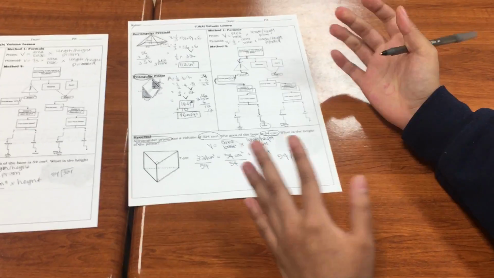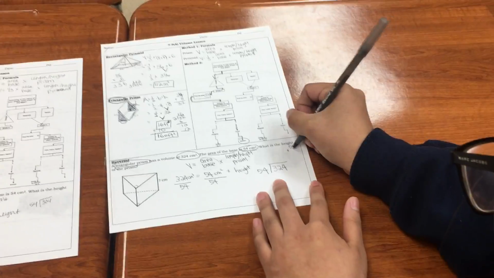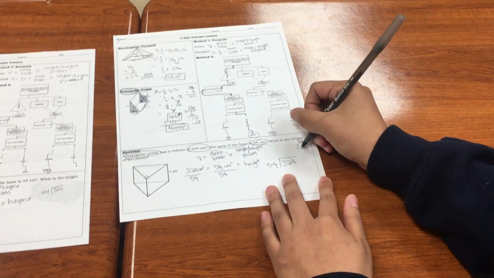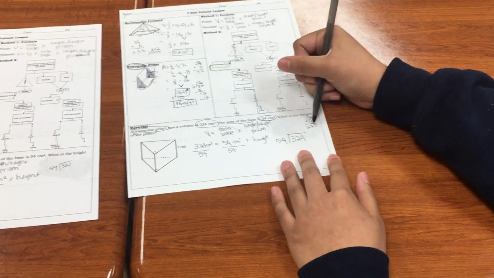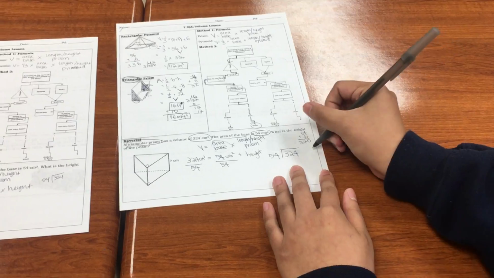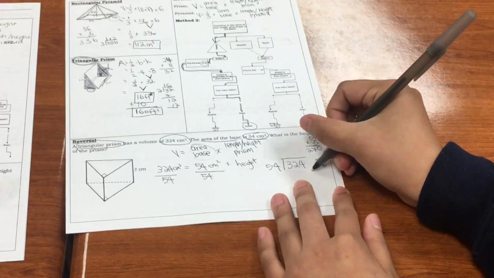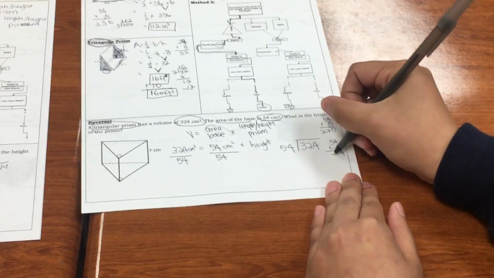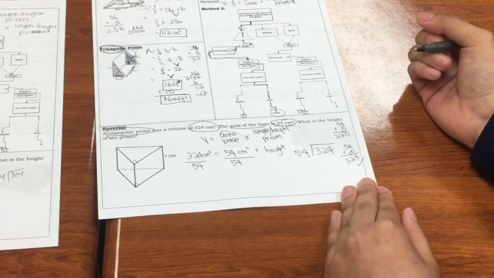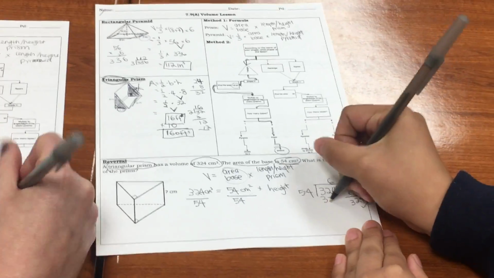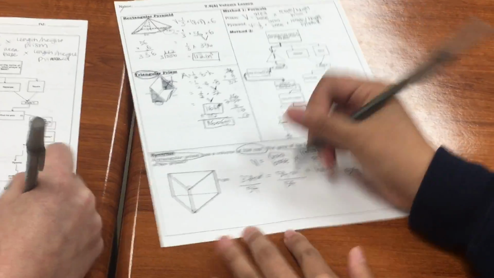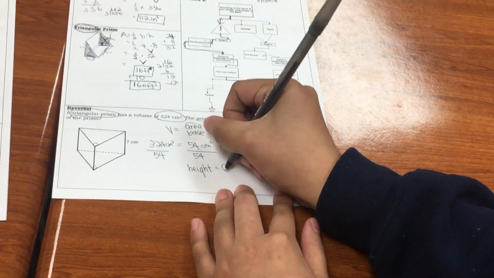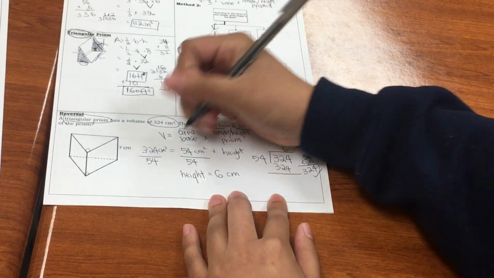I'm going to just start with 5. So let's try 54 times 5. 5 times 4 is 20, and 5 times 5 is 25 plus 2, so 270. 270 seems a little low. Yeah. So let's try 6. 6 times 4 is 24. 6 times 5 is 30 plus 2. Oh, perfect, 324. Okay, so it'll be 6. So the height will equal 6 centimeters.